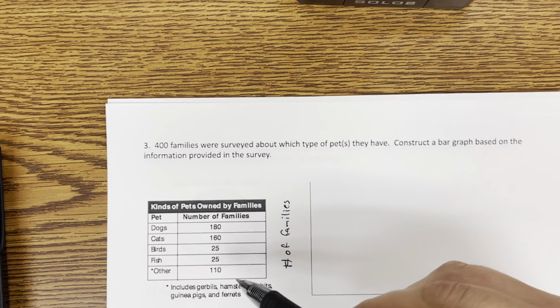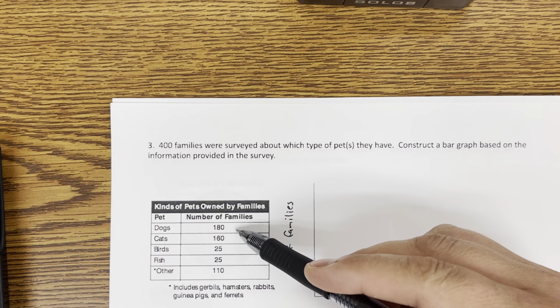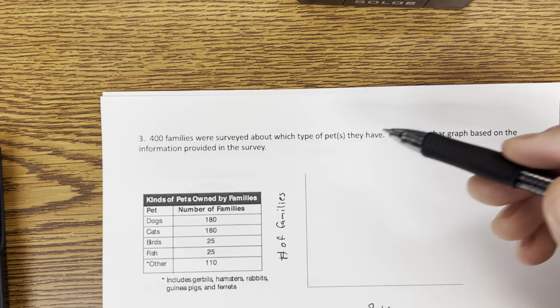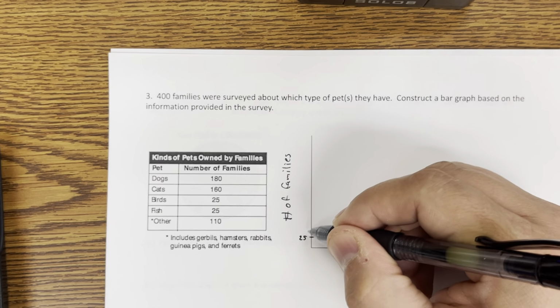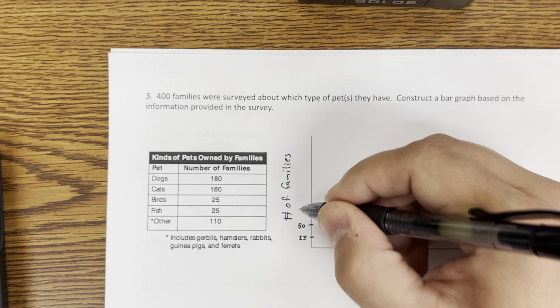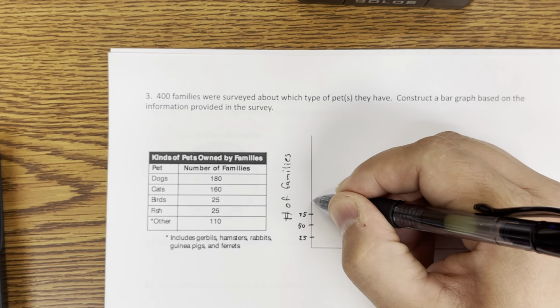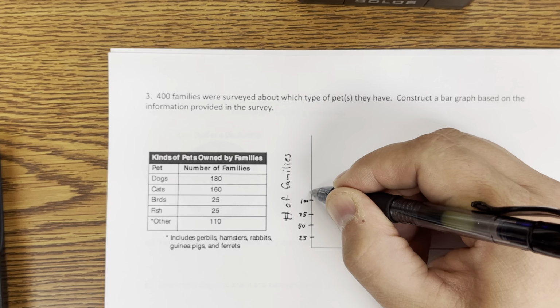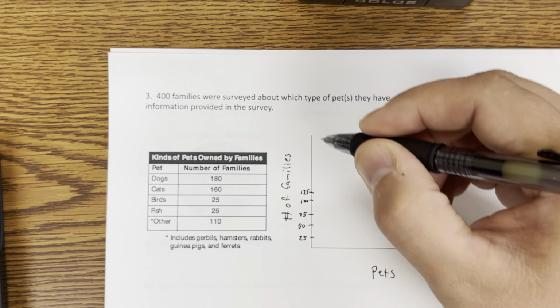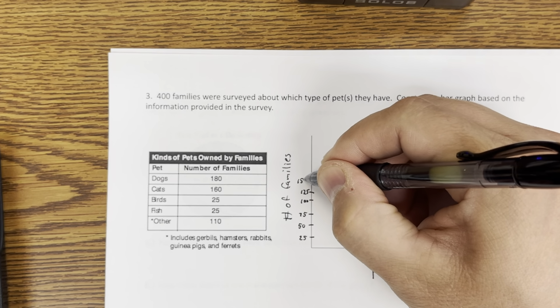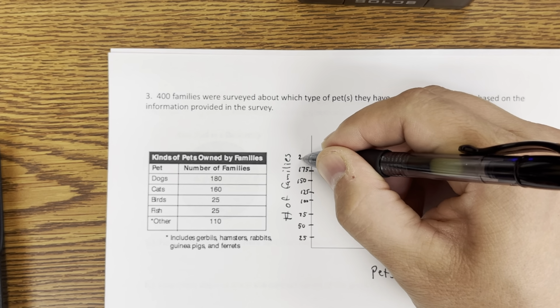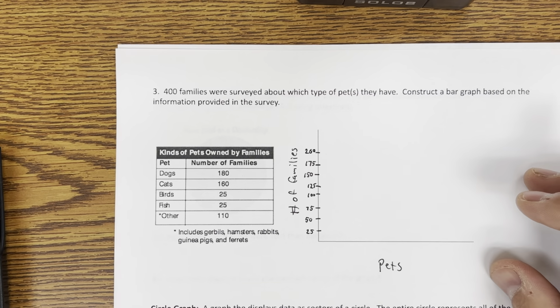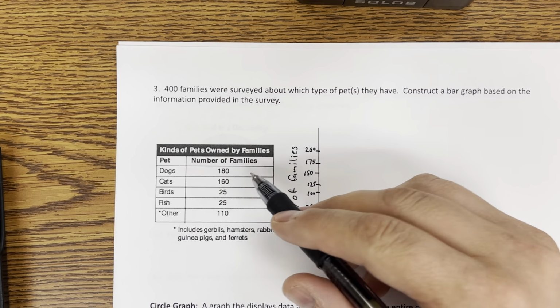All right, now I've got to be a little bit strategic in choosing how far up I need to go. It appears we have to get at least up to 200, so I'm not going to count by ones over here. I am going to count by 25. So 25, 50, 75, 100, 125, 150, 175, 200.